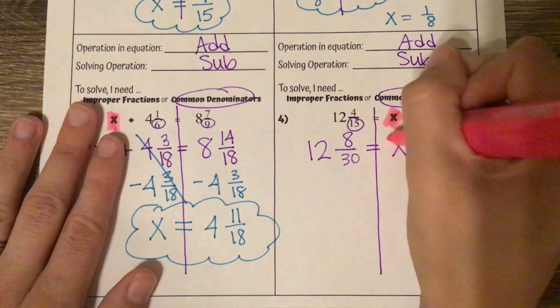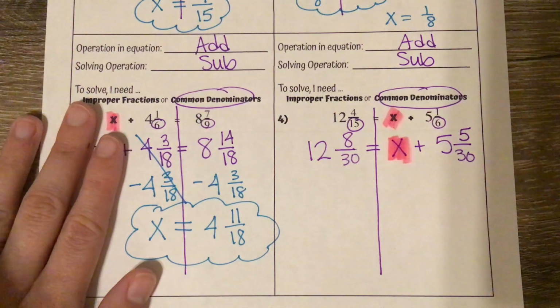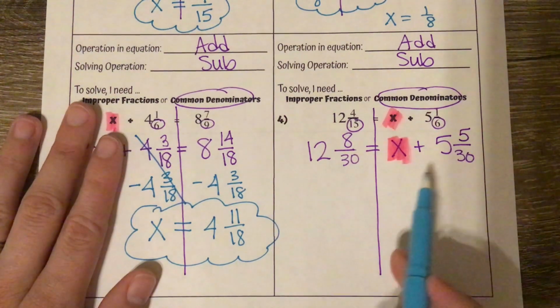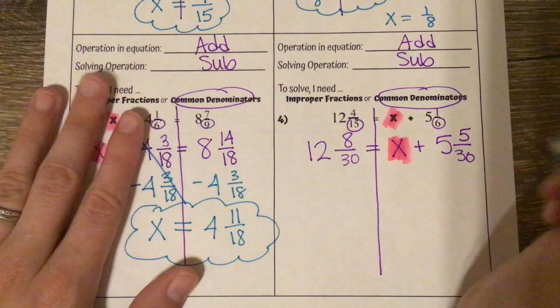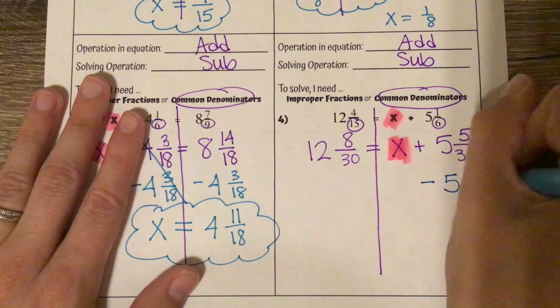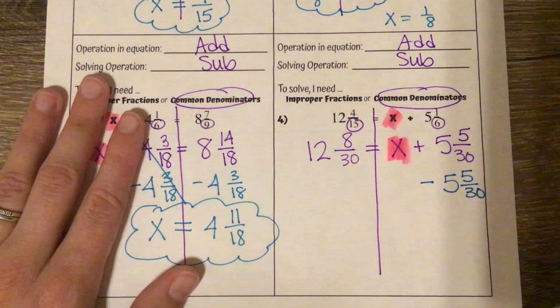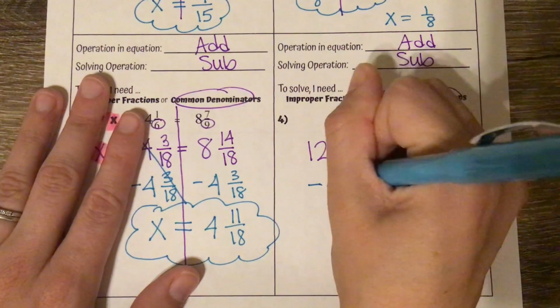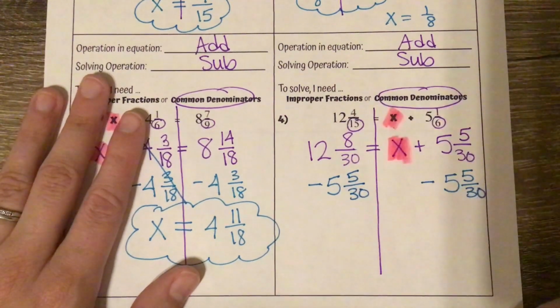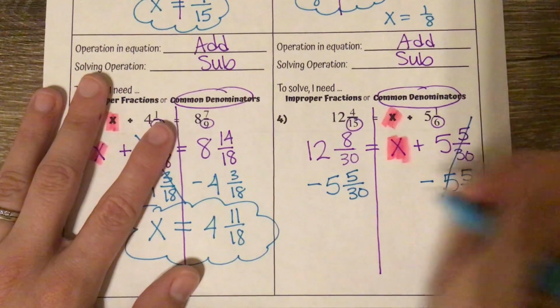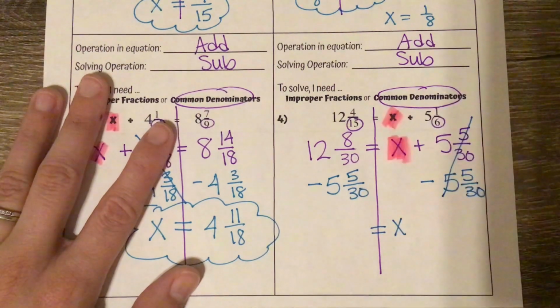Now we are solving. Looking at the side with the variable, we are adding 5 and 5/30, so the opposite is to subtract 5 and 5/30 from both sides. That should cancel out on the side with the variable. We're left with that alone.